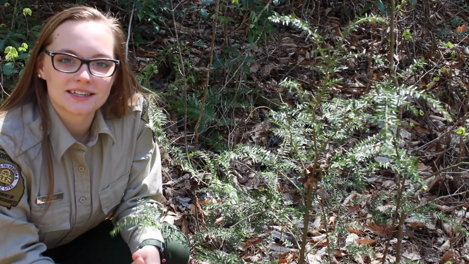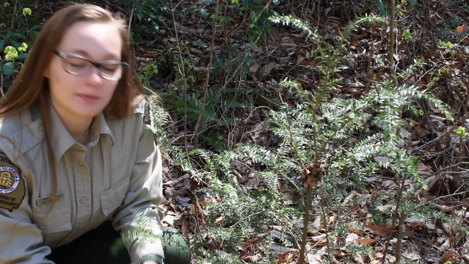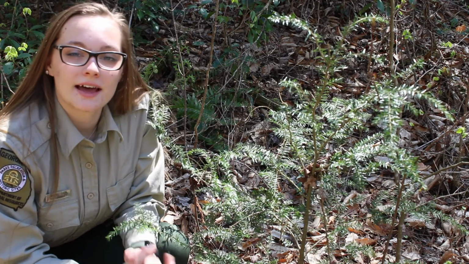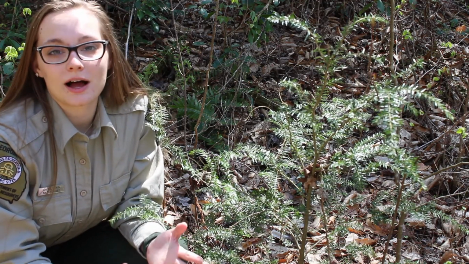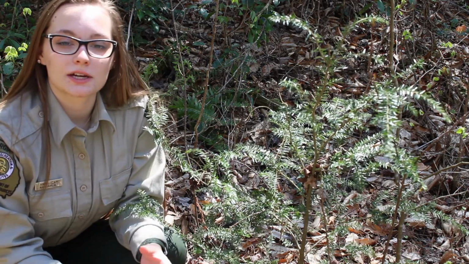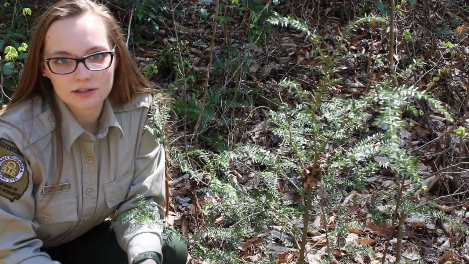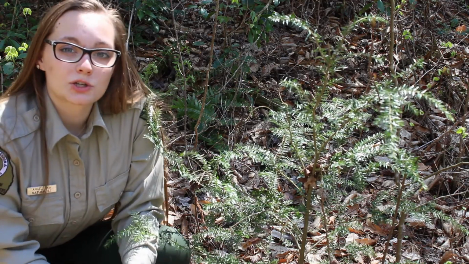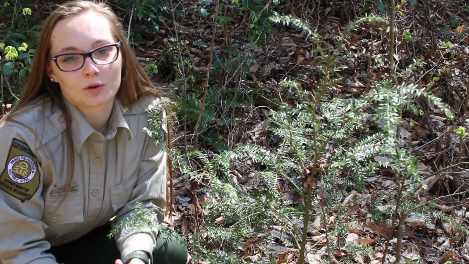So the good news is that there is treatment for the hemlock woolly adelgid, and that is an insecticide that is applied around the base of the tree. This insecticide is sucked up by the tree and actually kills the hemlock woolly adelgid. Each year at the park, we treat hundreds of trees for the hemlock woolly adelgid.